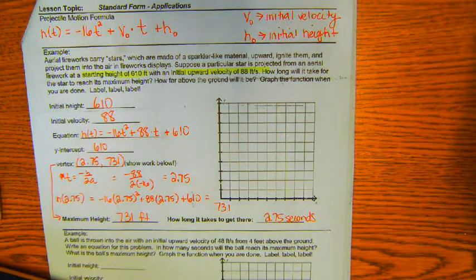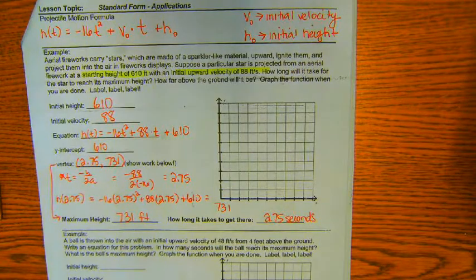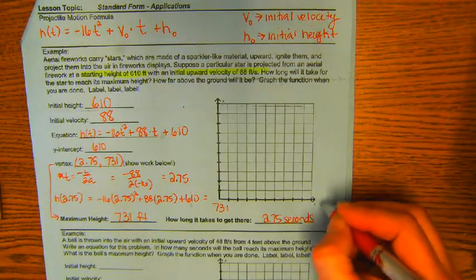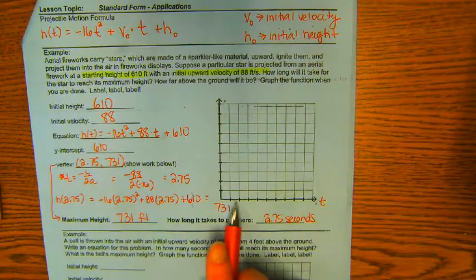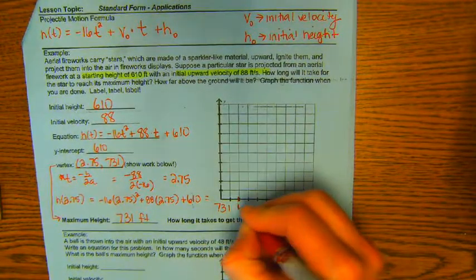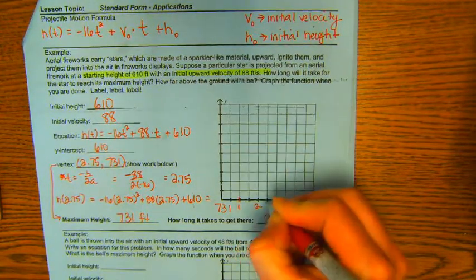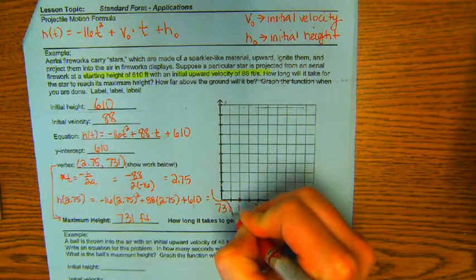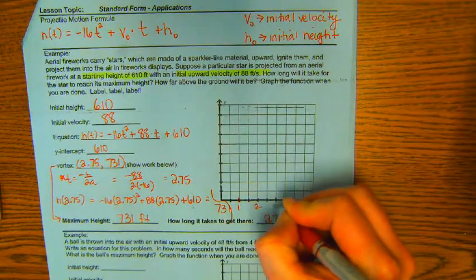Okay, let's talk about how to graph, because these are really large numbers, right? So we're going to have to pick a scale, and we're going to just have to do the best we can do. So first of all, I'm going to make the time on the x-axis, and every 2 tick marks, I'm going to make a second. So here's 1 second, 2 seconds, 3 seconds, 4 seconds.